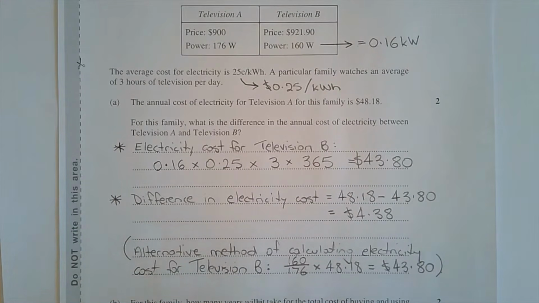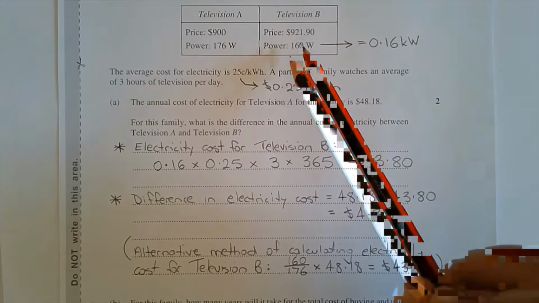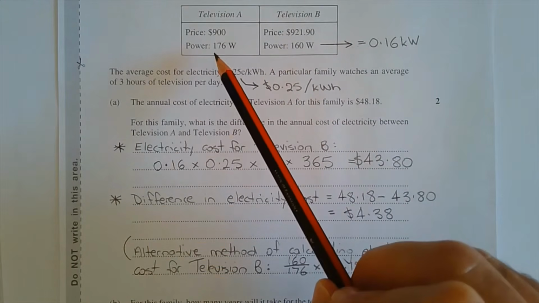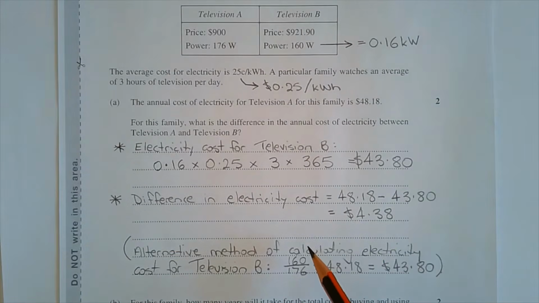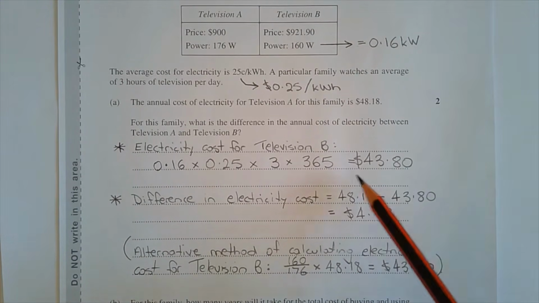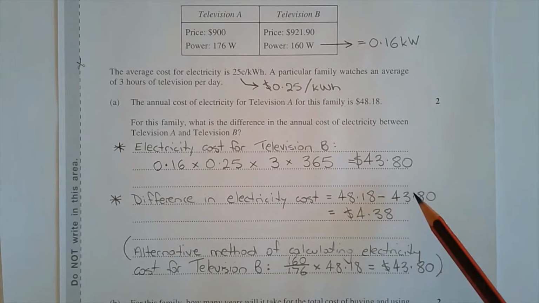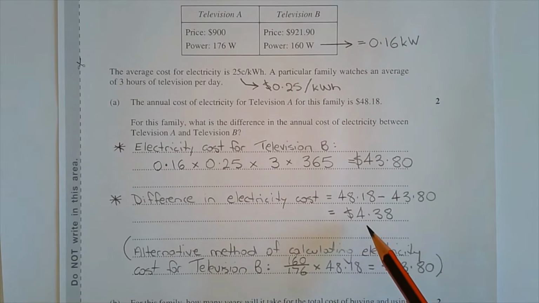Now there is another way of determining this. If we use the fraction 160 over 176, that's the fraction of the power that television B uses compared to television A. So 160 over 176 multiplied by $48.18, which is the cost of running television A, equals $43.80. Now the difference in electricity cost is equal to the cost of running television A minus the cost of running television B, and that's equal to $4.38.